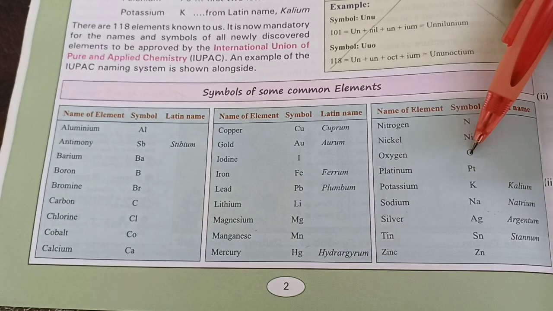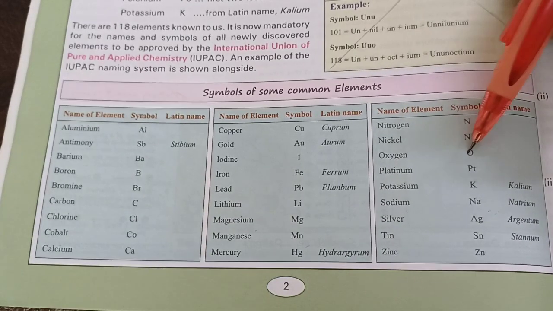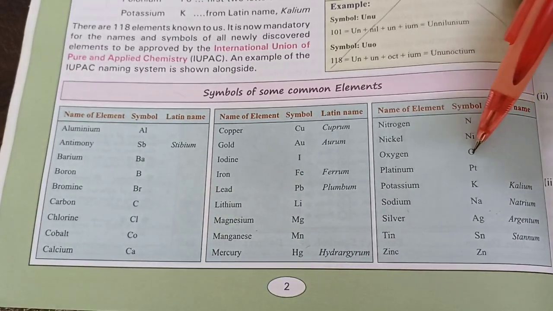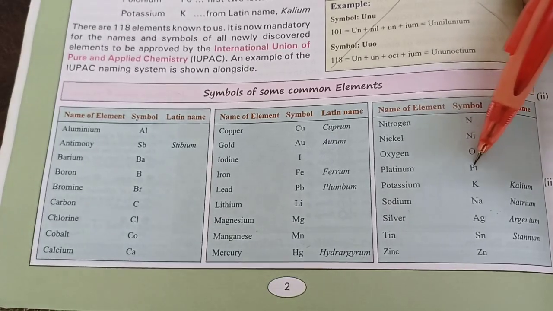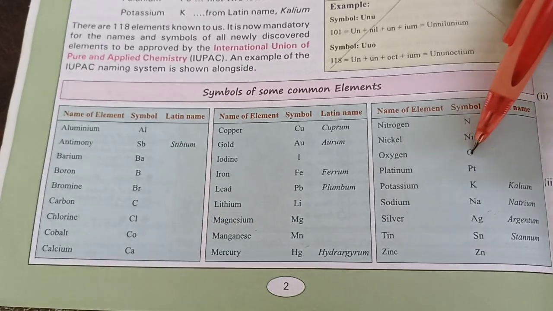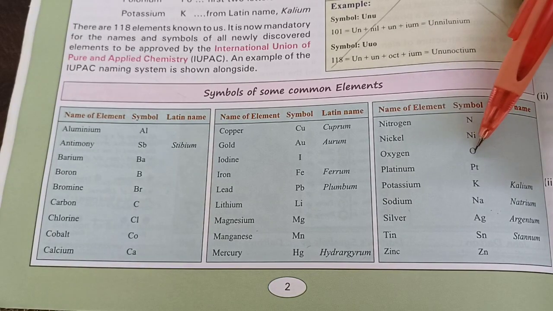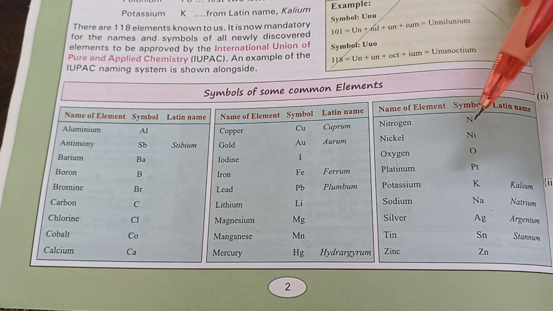For example, this is an atom of platinum, and it is also a molecule of platinum because it exists independently. O is an atom of oxygen, but it is not a molecule of oxygen because it cannot exist independently. O2 will be a molecule. So molecules can be monoatomic like platinum, diatomic like O2, triatomic like O3, ozone, and it can be polyatomic like glucose, which is C6H12O6.